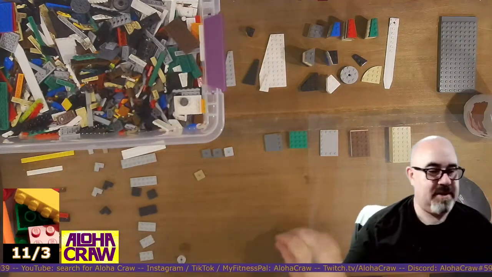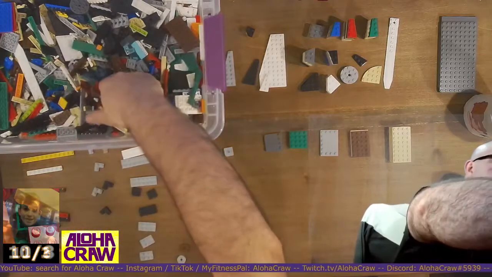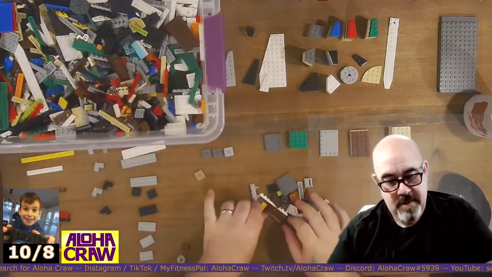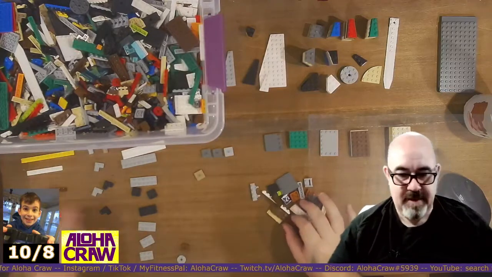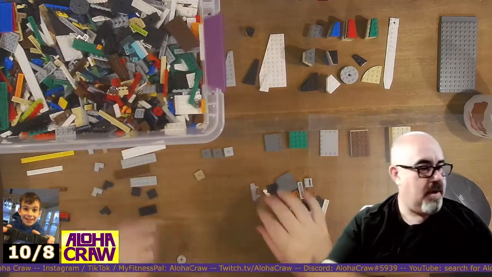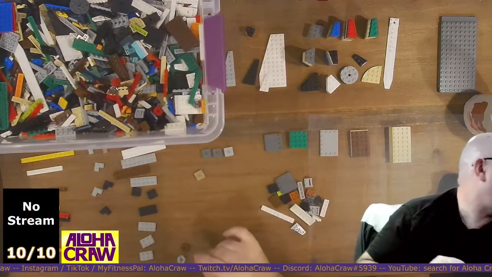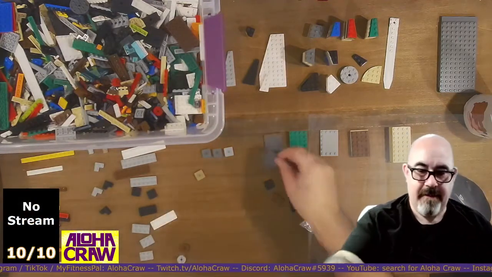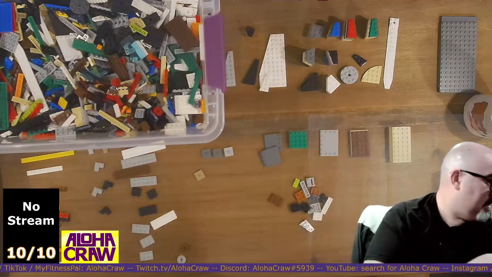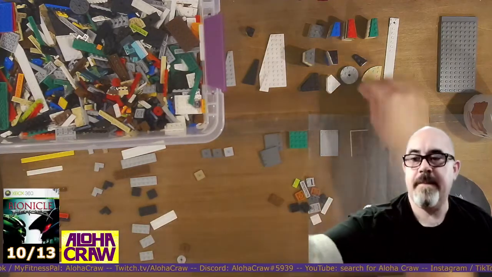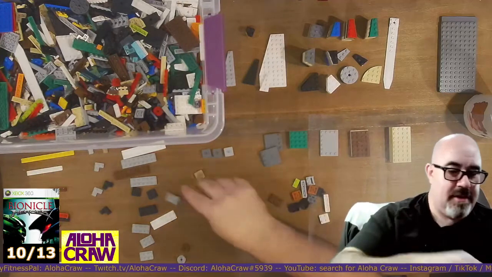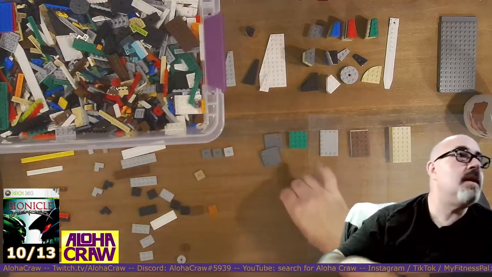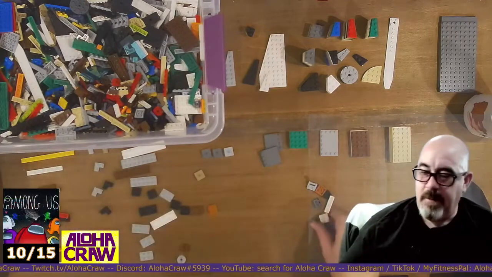Those are grips. The 1. Oop. That's going to be there. This is a 2, a 1. Grips. 2, 1, 4. Tile. Wedge. 2s. 2, 2, 2s. A 2, 2, 2. So those are some 1s.